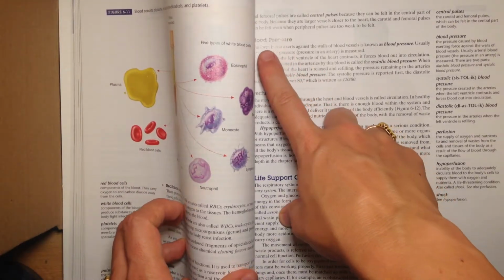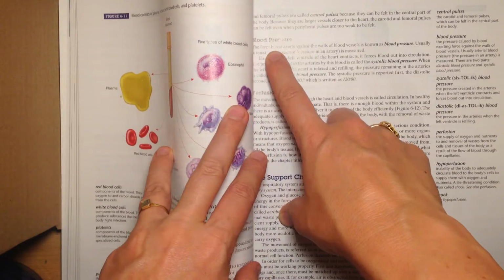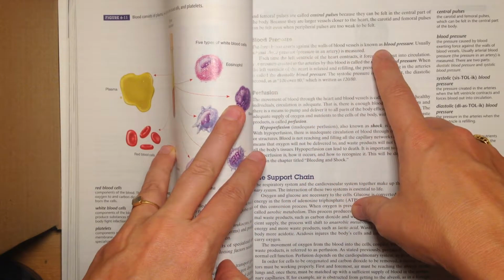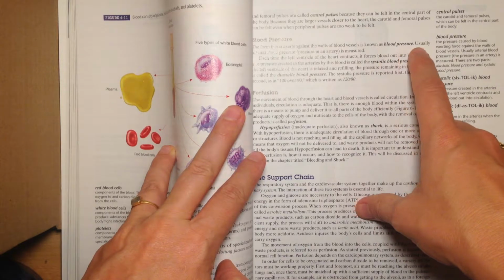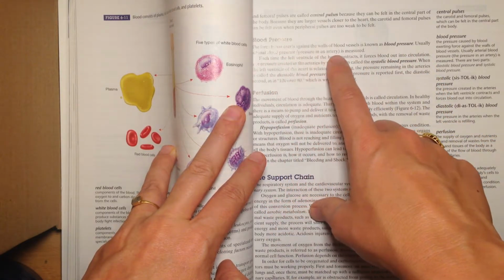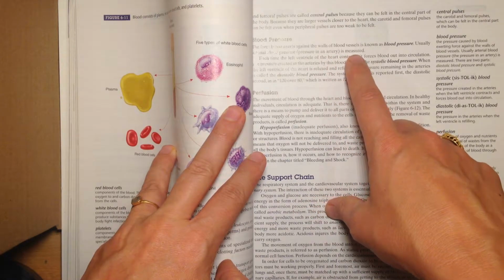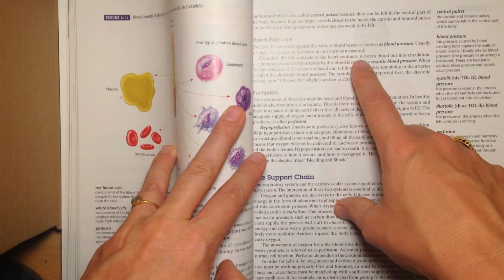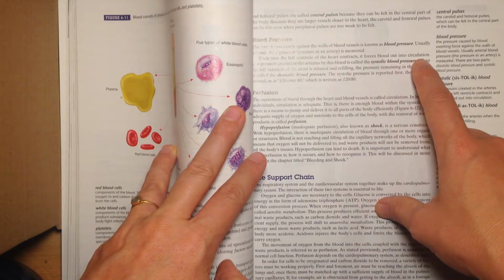Blood pressure. The force blood exerts against the walls of blood vessels is known as blood pressure. Usually, arterial blood pressure, pressure in an artery, is measured. Each time the left ventricle of the heart contracts, it forces blood out into circulation.